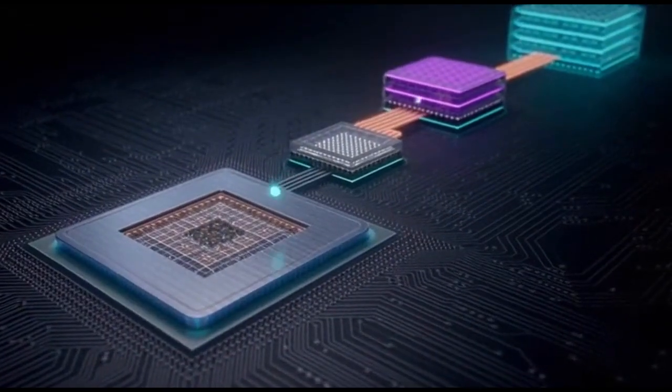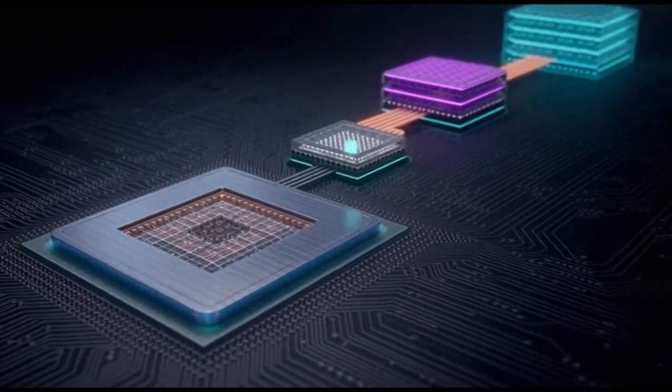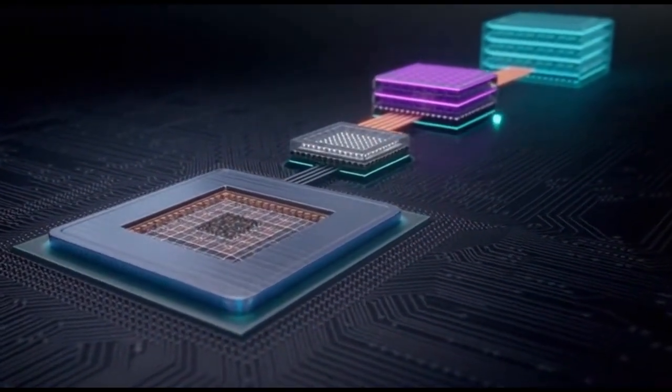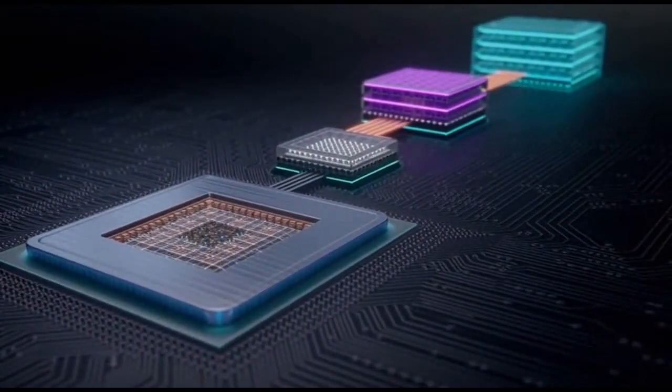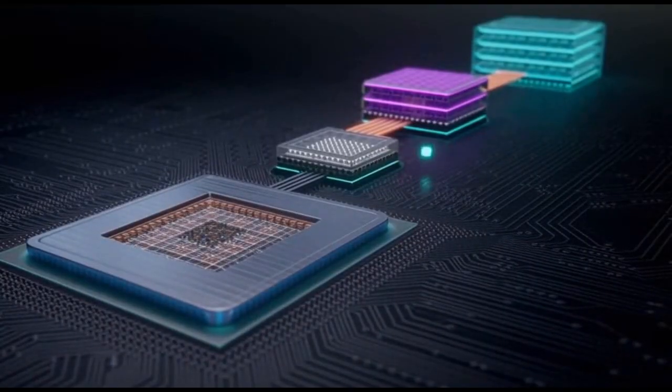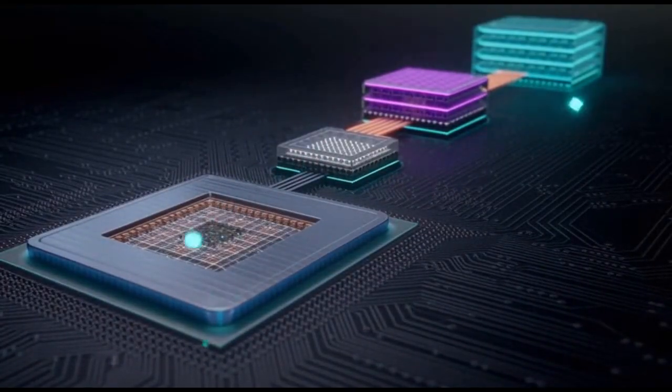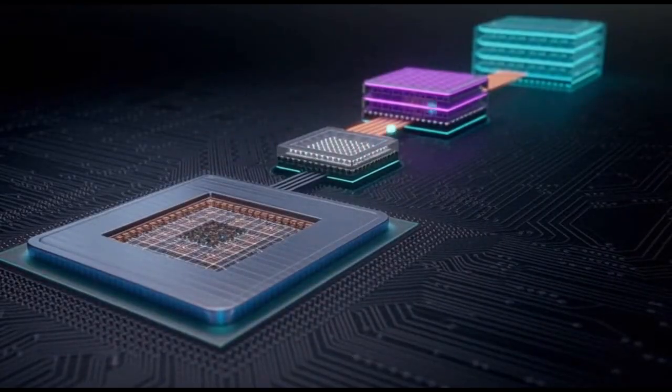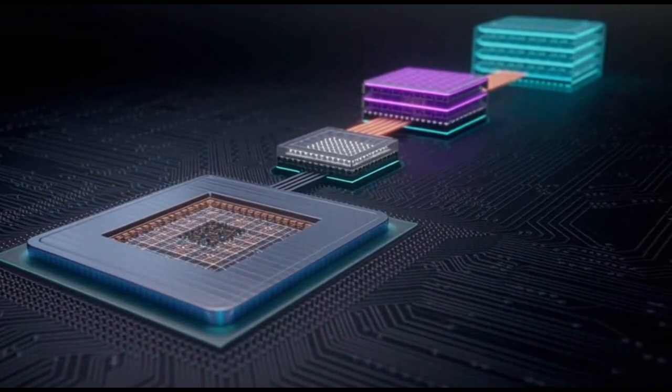Memory has layers because physics ruins everything. Closest is cache, tiny but fast. Farther is RAM, huge but slower. The CPU checks nearby caches first, then reaches outward only when it has to. That chasing time dominates performance.